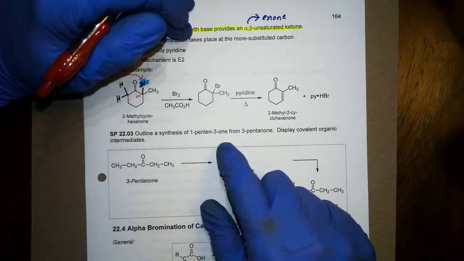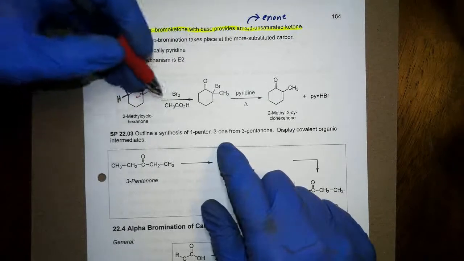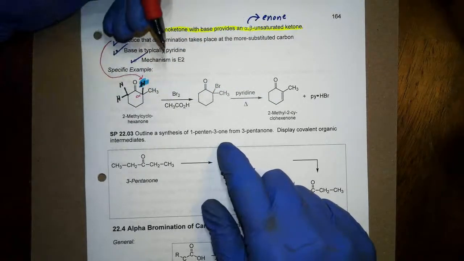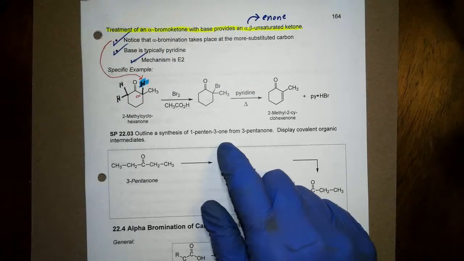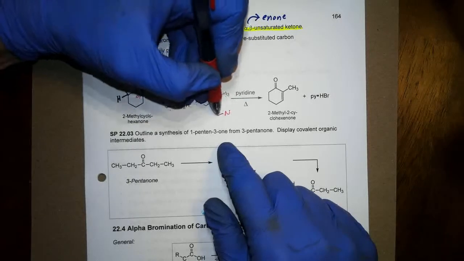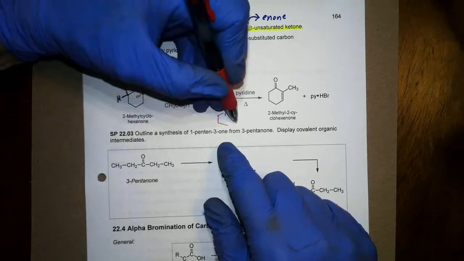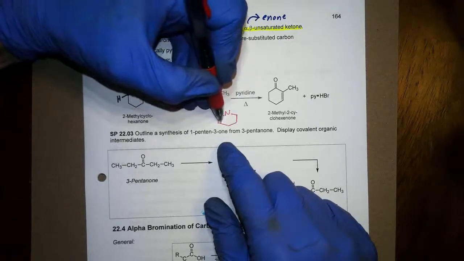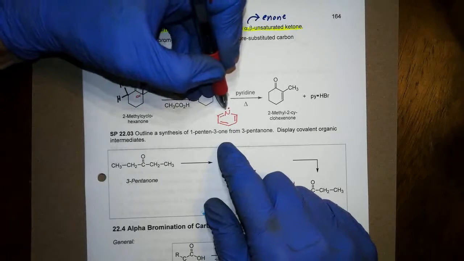But the next step is critical. This is why we're doing this. This is like a step 1, this is like a step 2. Y'all may remember pyridine. Let me go ahead and draw the structure in case you've forgotten it. Pyridine is an aromatic compound. It's a heterocyclic aromatic compound, like benzene, only it has the nitrogen, it has sp2 nitrogen.